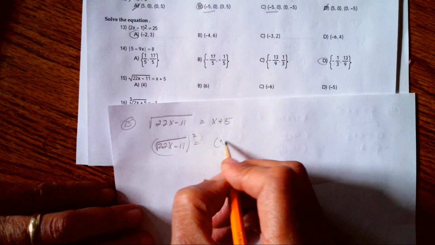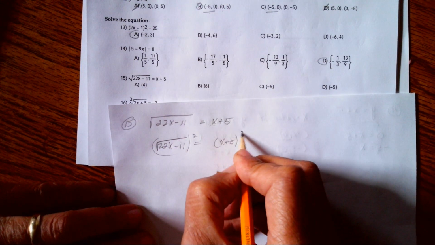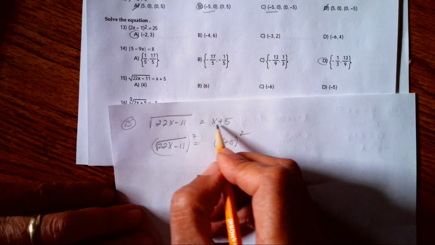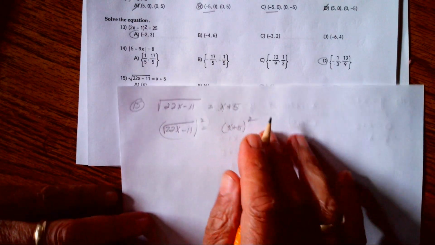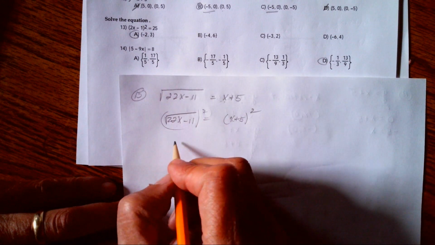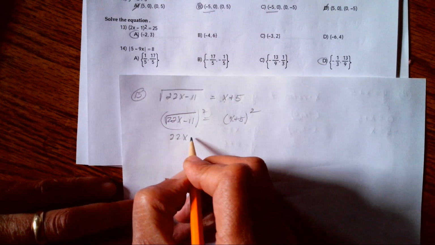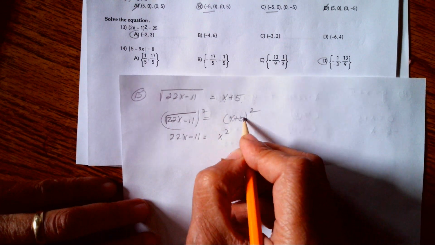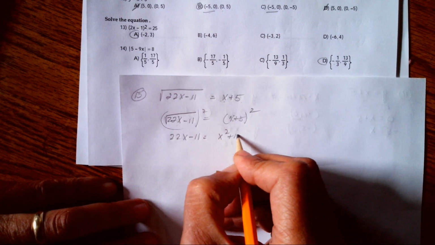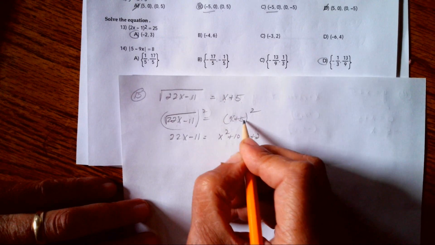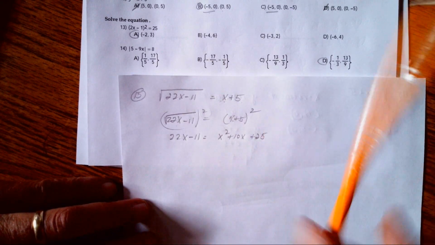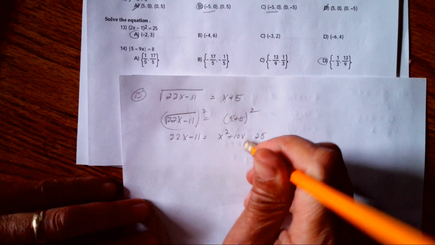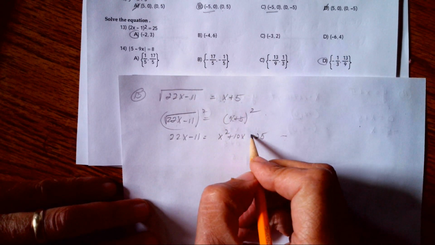You have to take this as a binomial and square that. You cannot square each term individually, which makes more work for you. Squaring something under the radical gets rid of the radical. Now when I FOIL this out, I get x squared, 5x, and 5 more x is 10x. 5 squared is 25. Alright, so I FOILed that, but how many times have you FOILed?